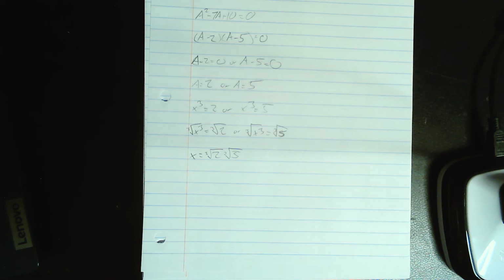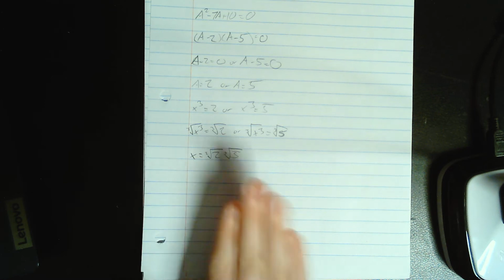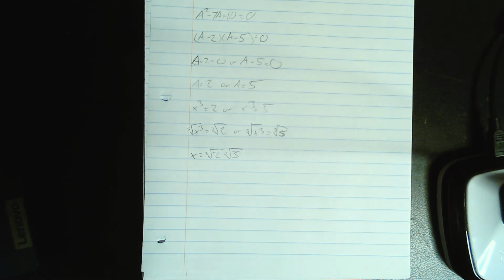Now, I'll go over how to find the other 4 solutions in a later video, but it's a little too complicated to talk about here. I'll review it later, don't worry about it. I'll show you how to do it eventually, but for now, these are the 2 simplest answers. Alright? Moving on to our third example.